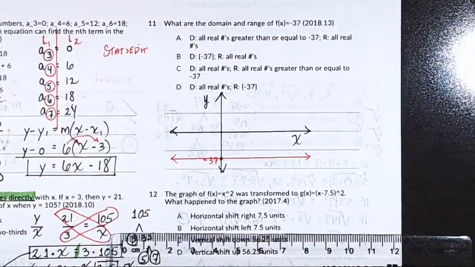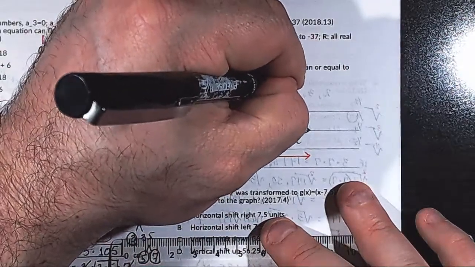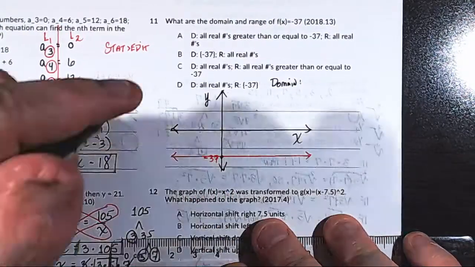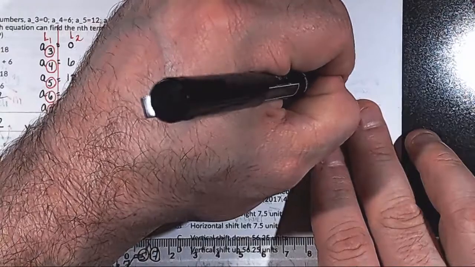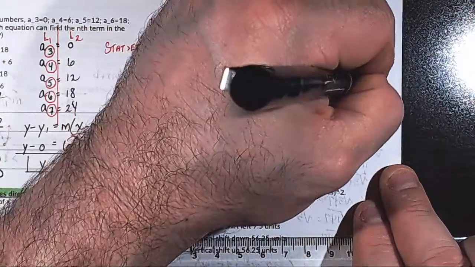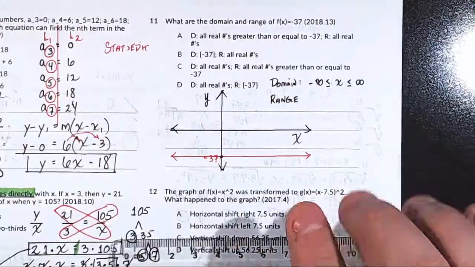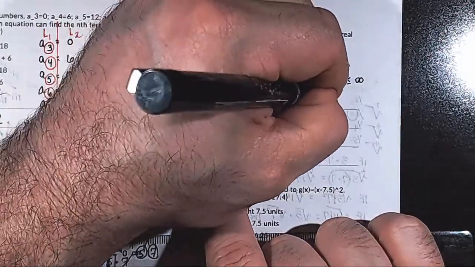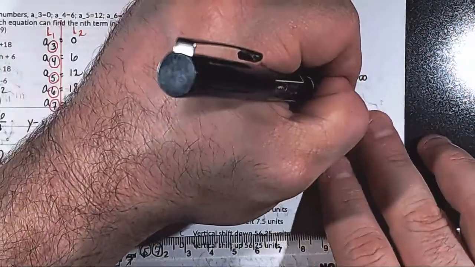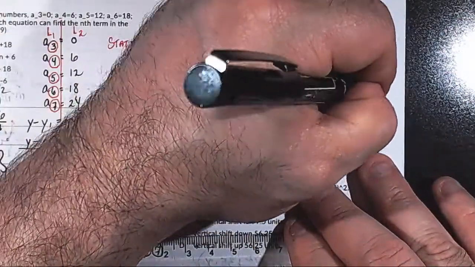So what is it asking? The domain and range. Let's figure out what the domain is. Domain, well, this goes off on the x-axis into negative infinity. So negative infinity less than or equal to x, and then it goes to the right into positive infinity, less than or equal to positive infinity. How about the range? The range is negative 37. See, it doesn't go any below or any above. It's a flat line at negative 37. Negative 37 less than or equal to y less than or equal to negative 37.